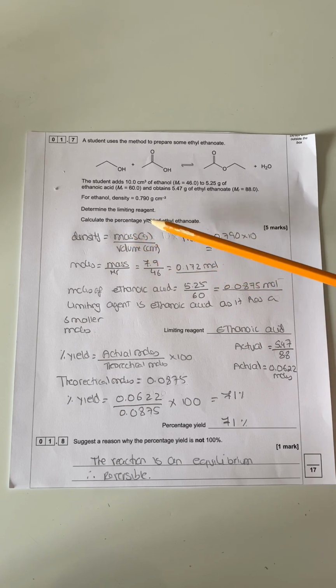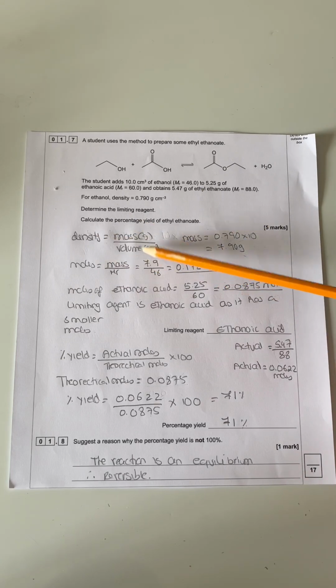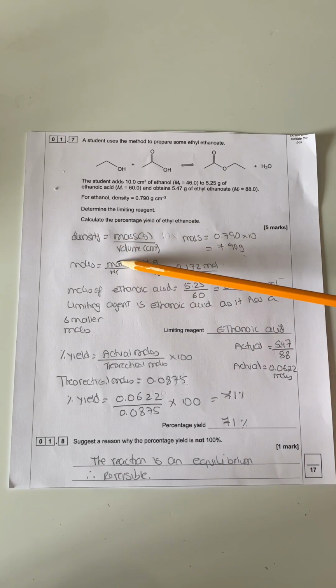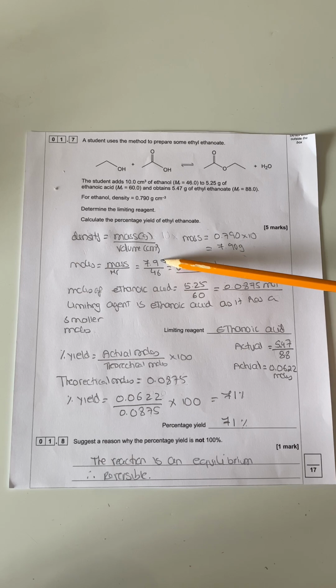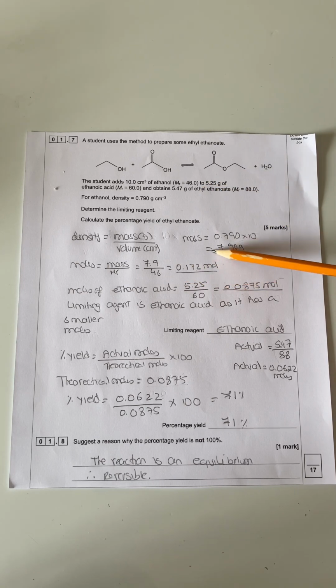First of all, density equals mass over volume. So mass equals 0.79 times 10, which is 7.9 grams, because you multiply density by the 10 cm³ volume, and this gives you the mass. Then moles equals mass over molar mass, so you take 7.9 divided by 46, which is the Mr of ethanol, and that gives you 0.172 moles.